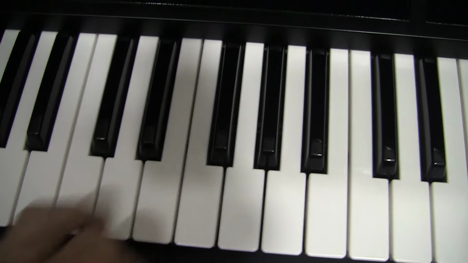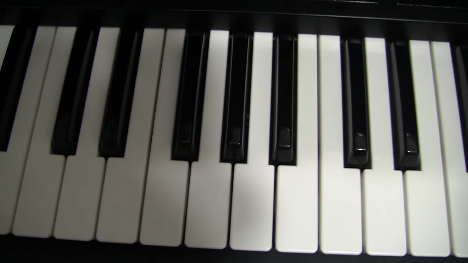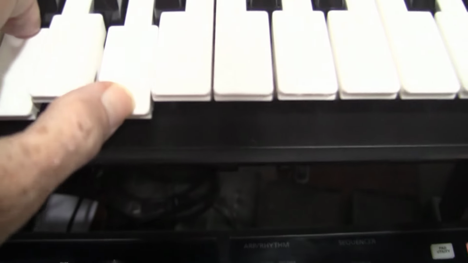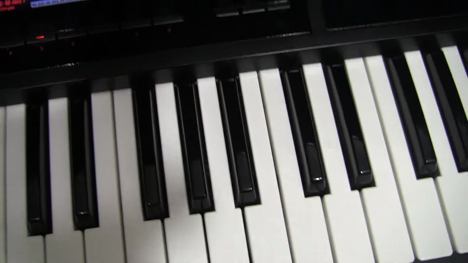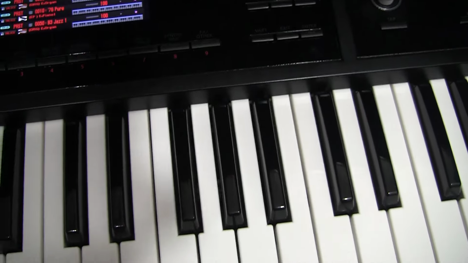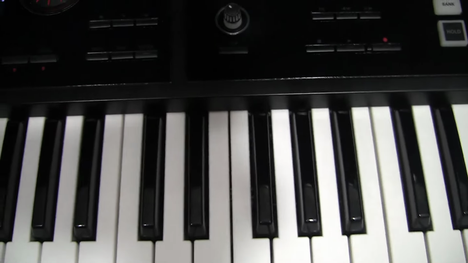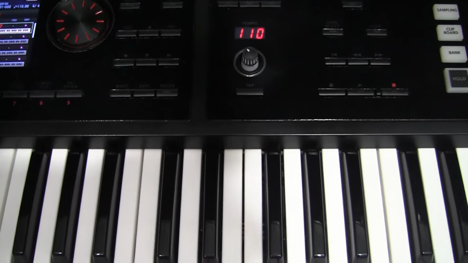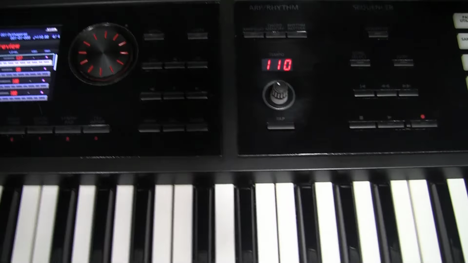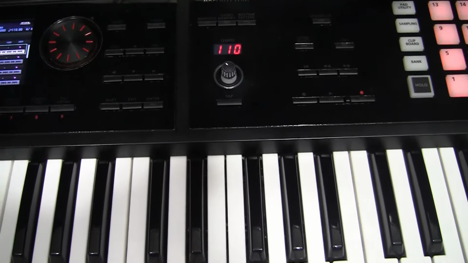So we have strings on the bottom, organ on the top, and full control over what tones and what sets we want to play and the levels between the 2 of them. So that is how you turn your FA-06 into a multiple keyboard stack.